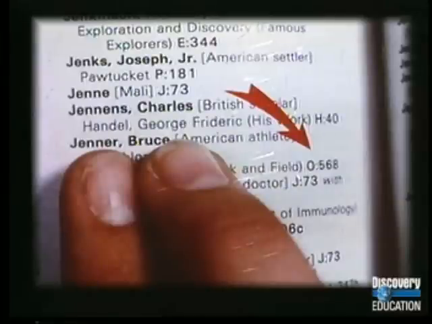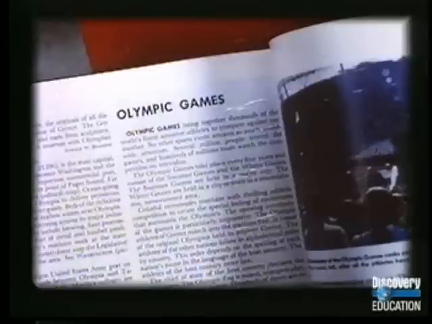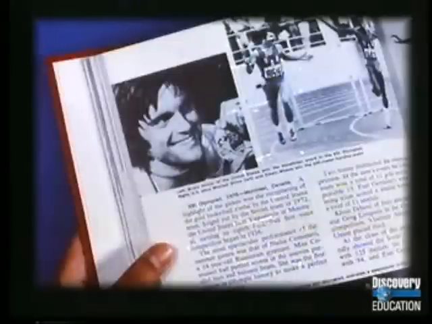Jenner, Bruce. The dark or bold letter shows which volume has something about him. He's in volume O, page 568. And here it is. It's the article on the Olympic Games. It has a picture of Bruce Jenner, but it doesn't tell much about him. Where else can you look?